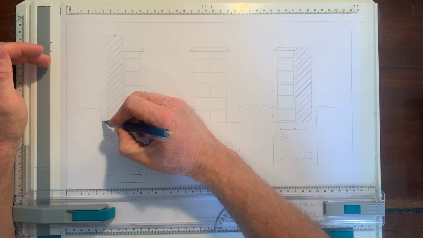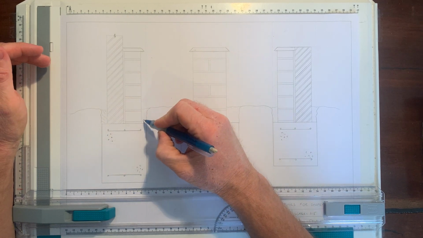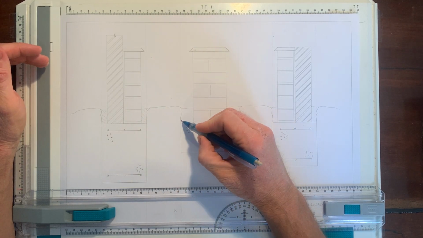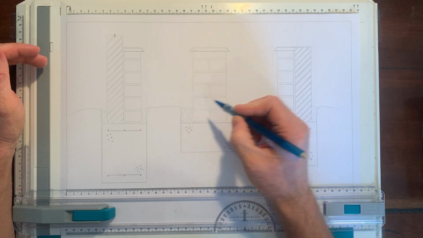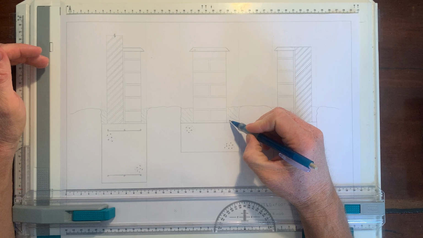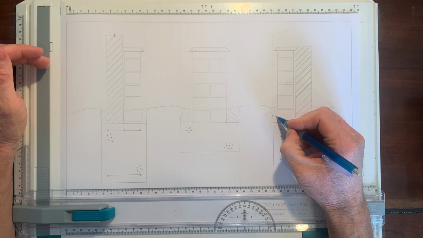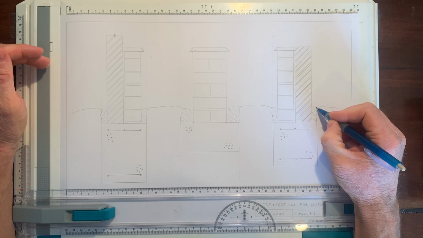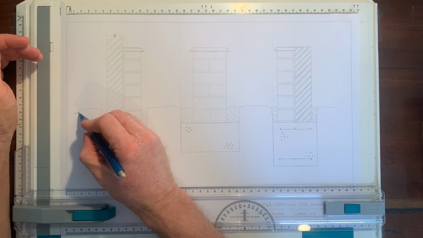Okay, and this is marked by these diagonal squiggly lines. And then we've got a little bit of hatching to show the ground cover.